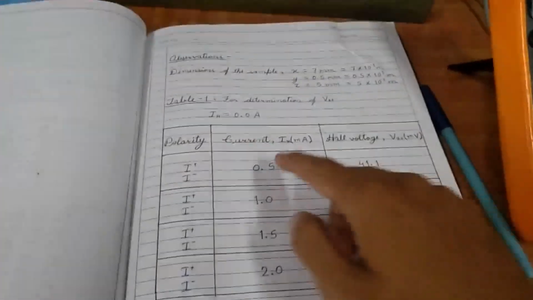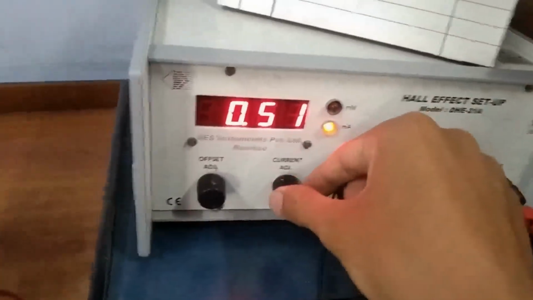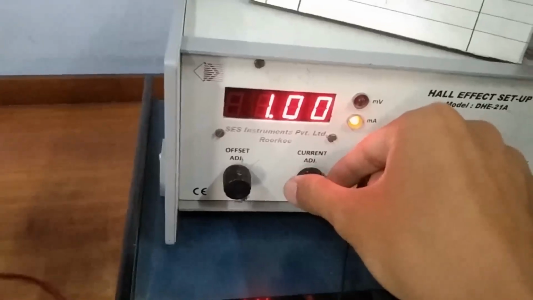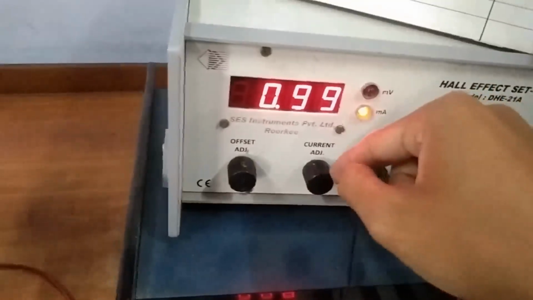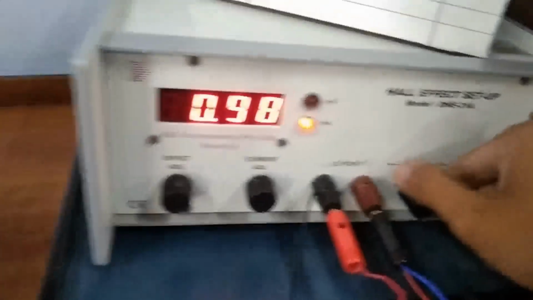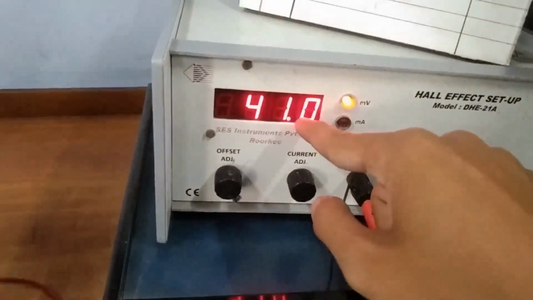Similarly for the second reading, we just have to put it on current position and increase the current to 1 milliampere. It's almost 1 milliampere. Now we'll measure the voltage. It's coming out 41.